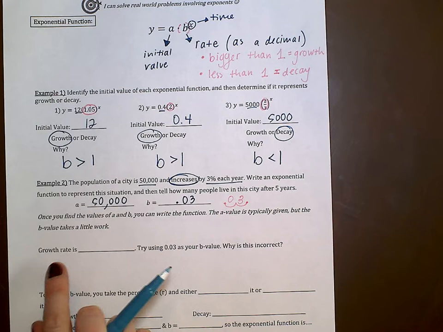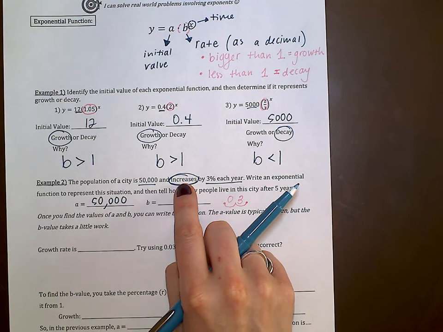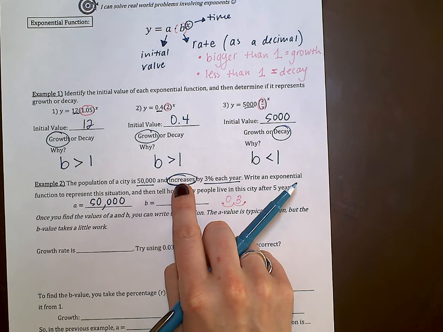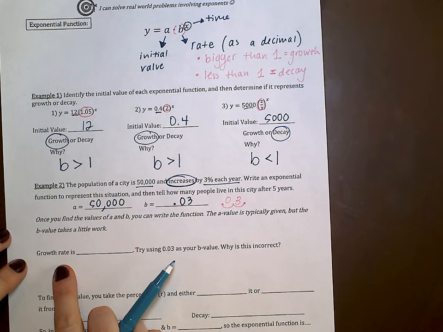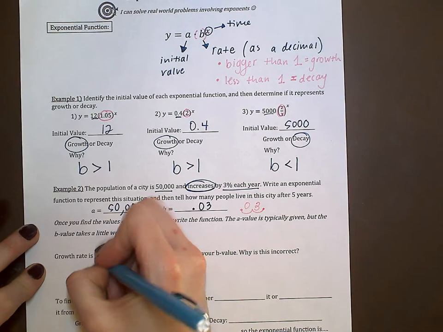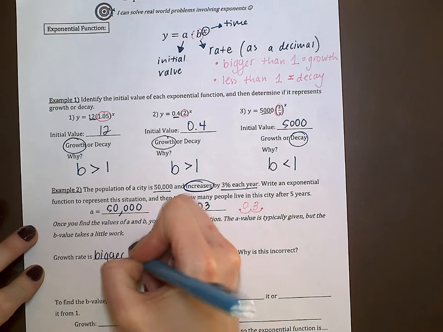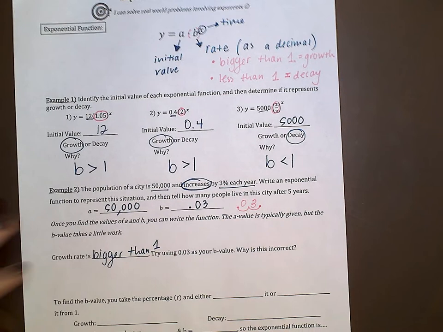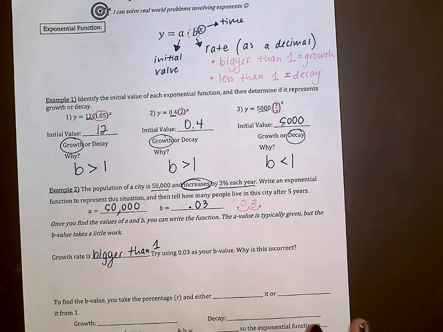Now, we already identified this is increasing, it's growing. It should be a growth function. Growth rate is what I told you up here, bigger than 1. So there's a small problem with what I've done so far.